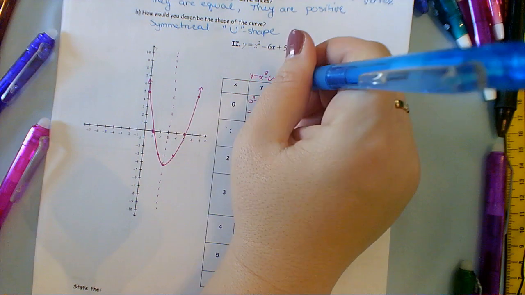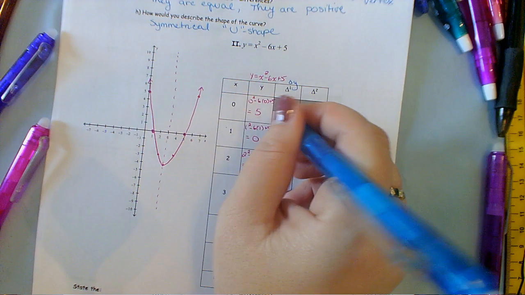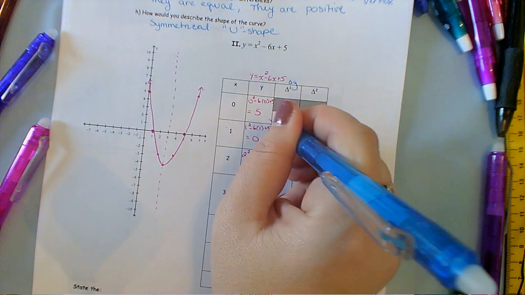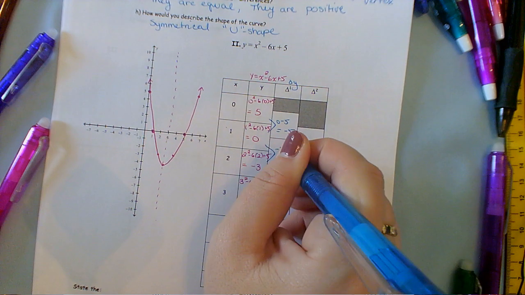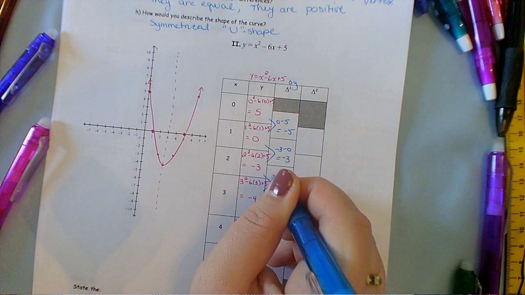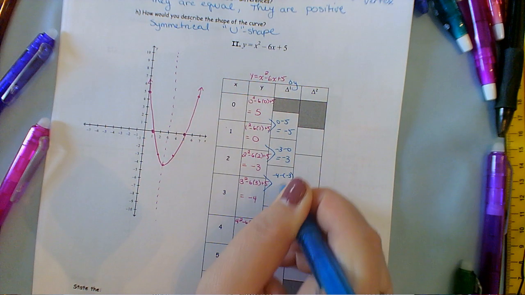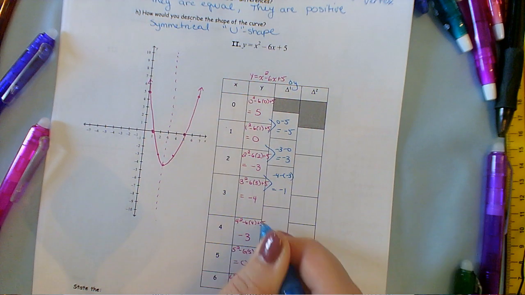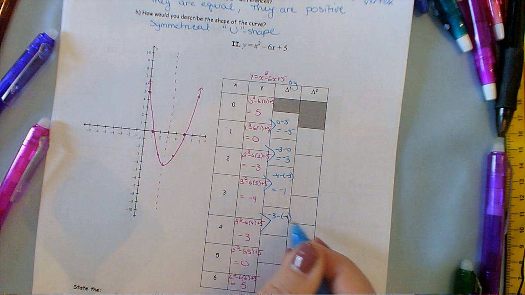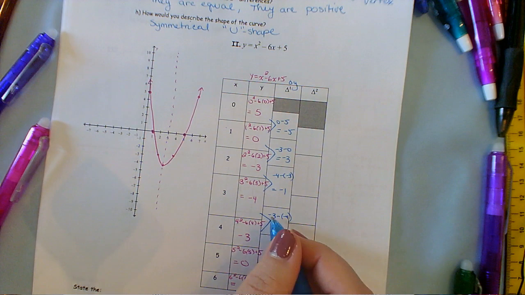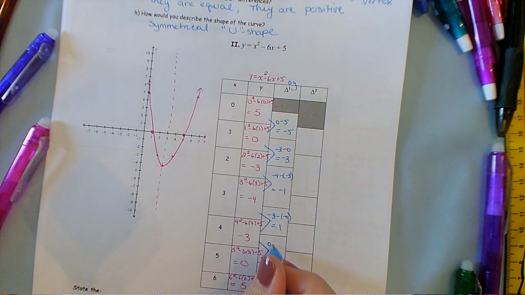So again, our first differences: 0 minus 5, me showing my work, is negative 5. Negative 3 minus 0 is negative 3. Negative 4 minus negative 3 is negative 4 plus 3, which is negative 1. Negative 3 minus negative 4, that's why it's helpful to show your work so you don't get confused with the integers. Negative 3 plus 4 is 1. 0 take away negative 3 is 3. And 5 minus 0 is 5.